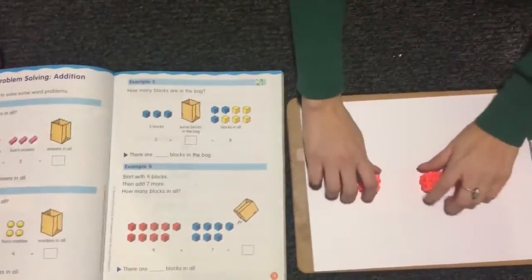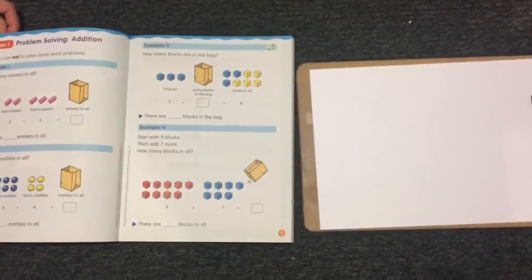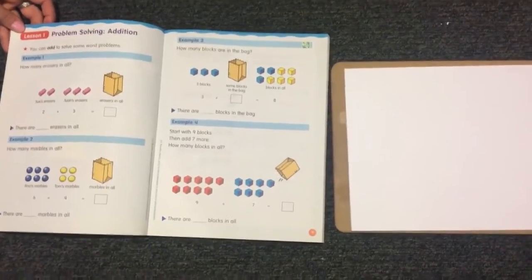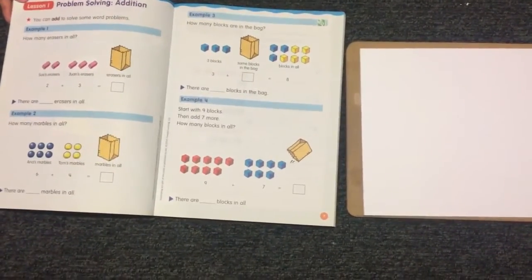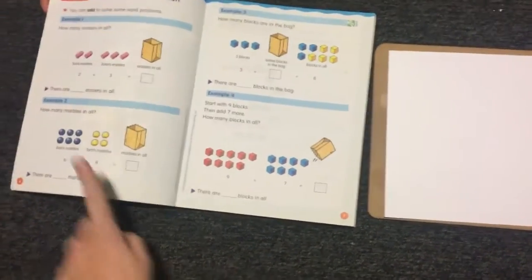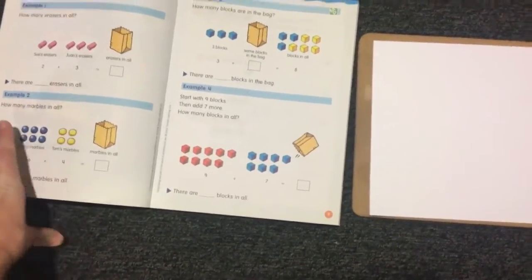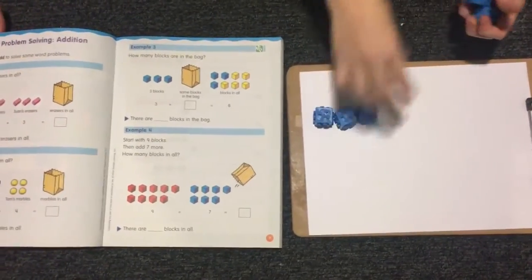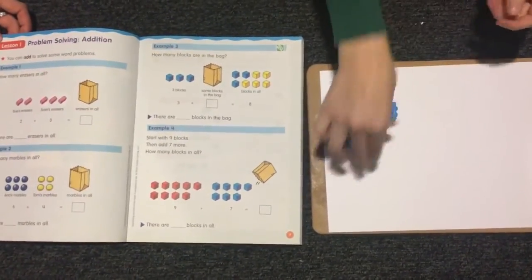Let's move on to example 2. And if you have anything at home that you want to count with, like Cheerios or M&Ms, that would be fun too. You can count along with us. So now we have marbles. Example 2 is about marbles. How many marbles are there in all? Anna has 6 marbles. Woo! 1, 2, 3, 4, 5, 6.